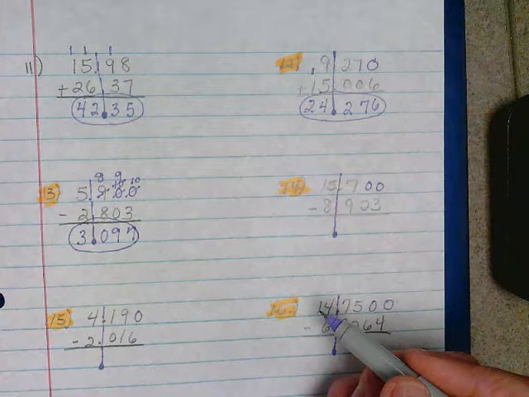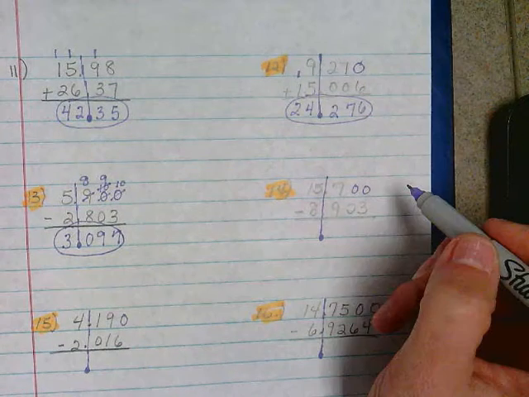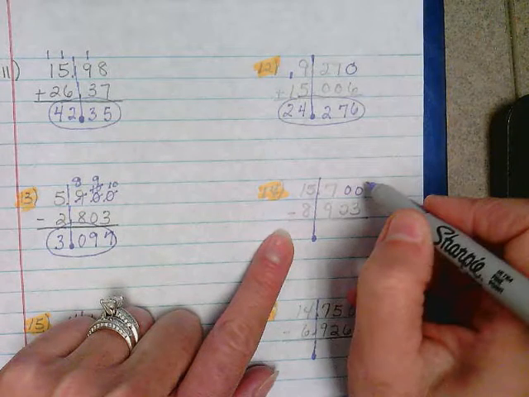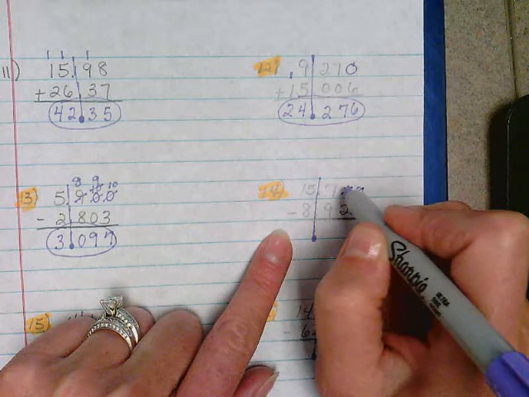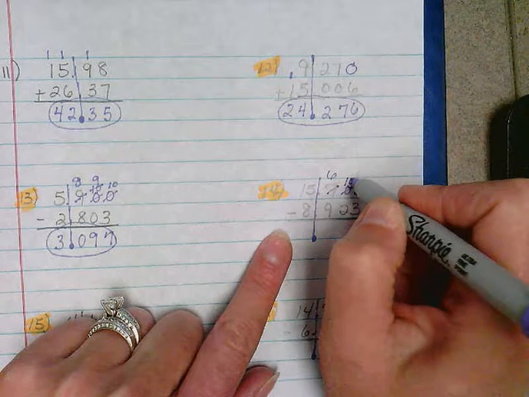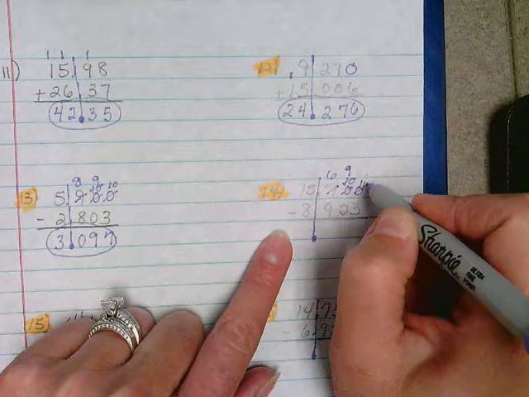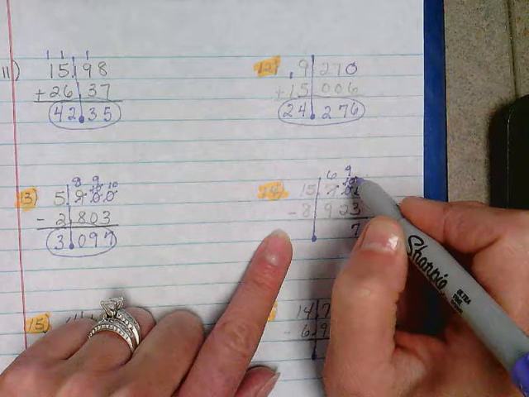Again, number 14, pay attention to your sign. It's subtraction. We have to borrow for both columns. 7 becomes 6. 0 becomes 10. No, wait a minute. It becomes 9 because we have to borrow for the last column. 10 minus 3 is 7. 9 minus 2 is 7. 6 minus 9, can't do that.